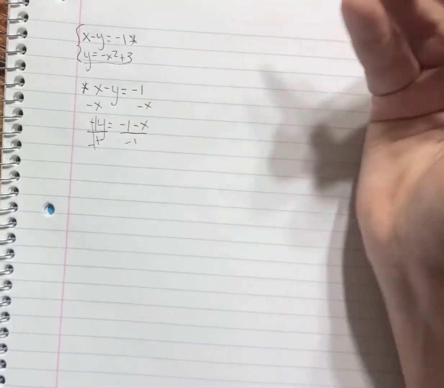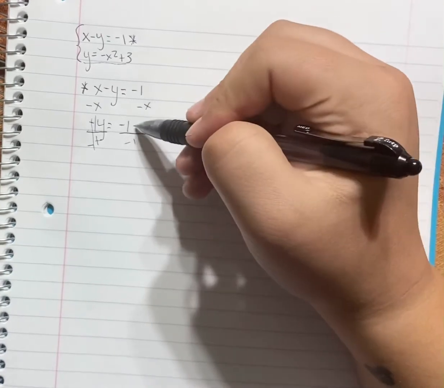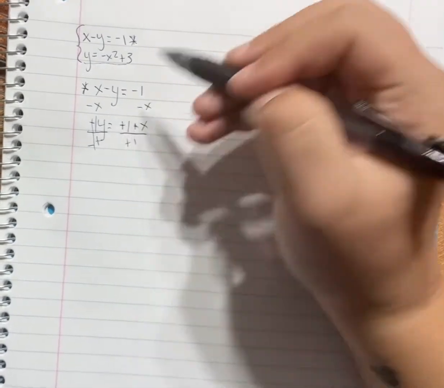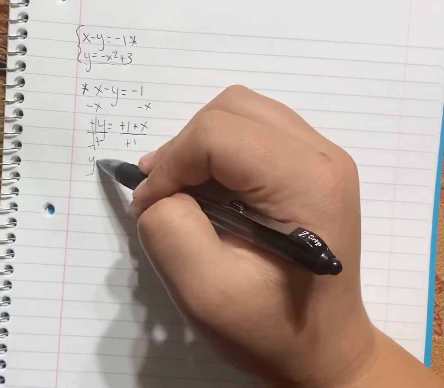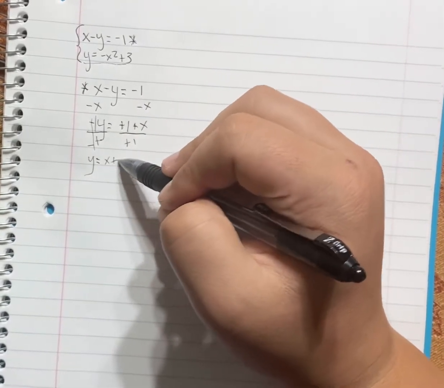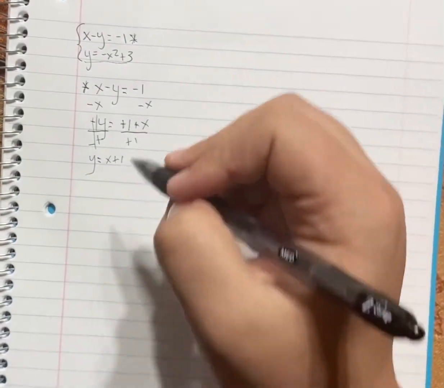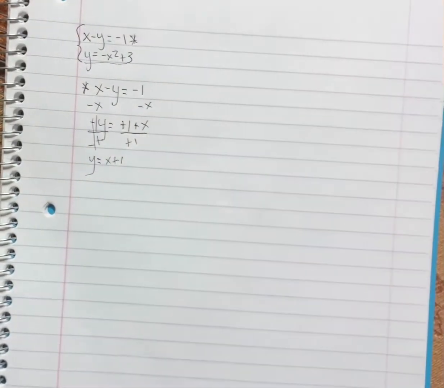And look, we have negatives everywhere on this side, so we can turn all of those into plus signs. So now we are going to have y equals, remember I like to put my x first, so we have x plus 1. That is the other equation in our system. So we know how to put it into our calculator.